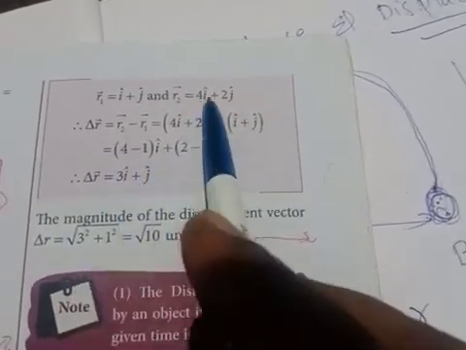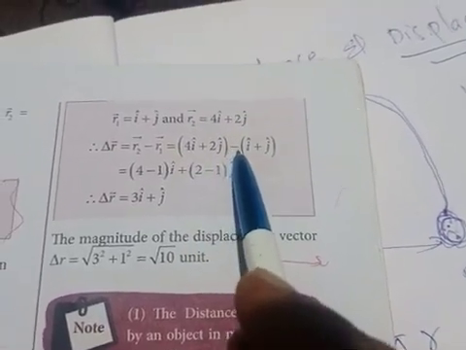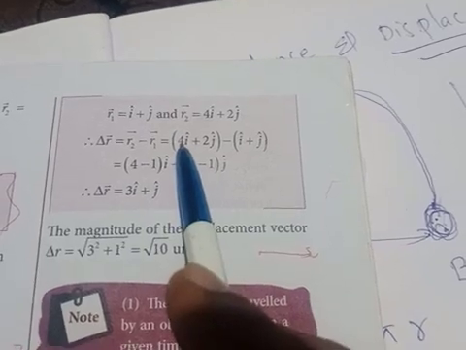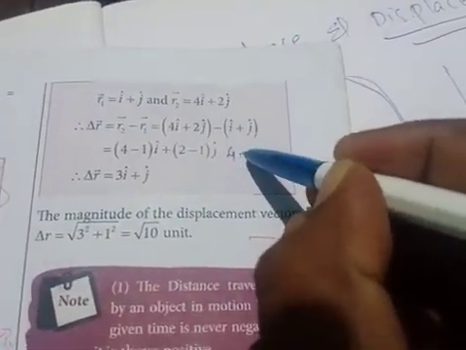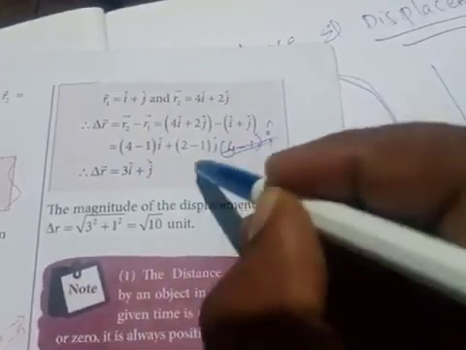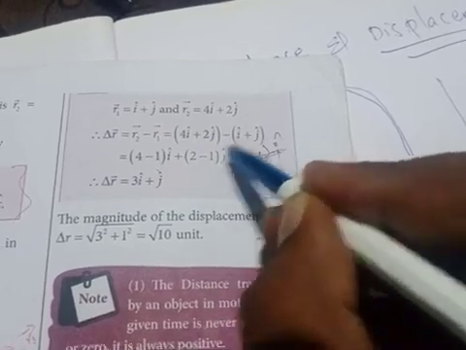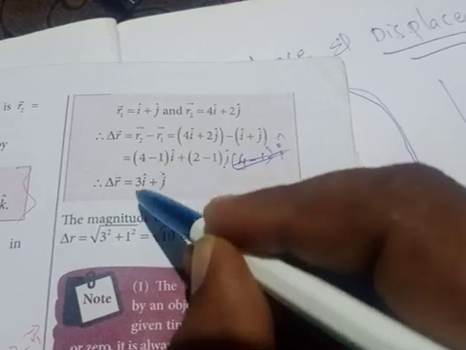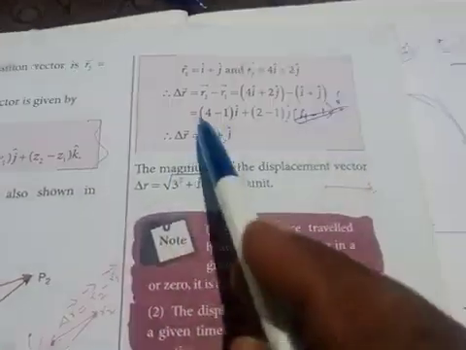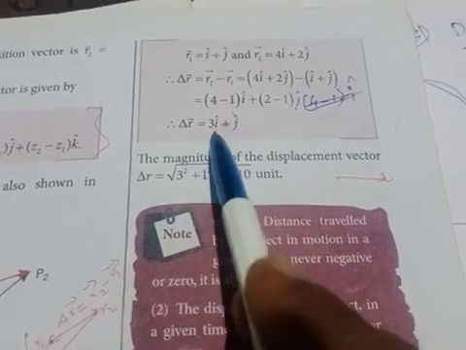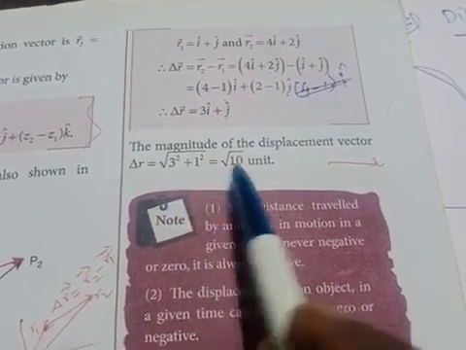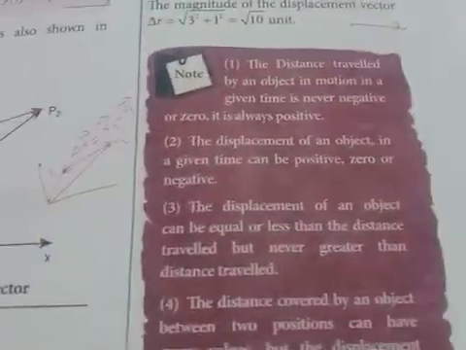If you are finding the difference, 4i plus 2j minus i minus j, isn't it? So 4 minus 1 is 3i, and 2 minus 1 is 1, so that is j. And finding the magnitude of this, we only have to square the components. Here 3 is there, here 1 is there. So 3 squared plus 1 squared, 9 plus 1 is 10, so the magnitude is square root of 10 units. So go through this example also.